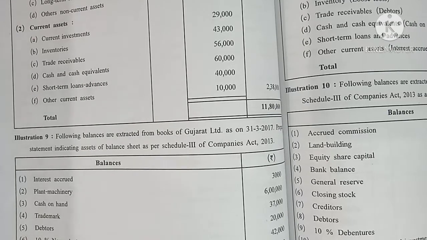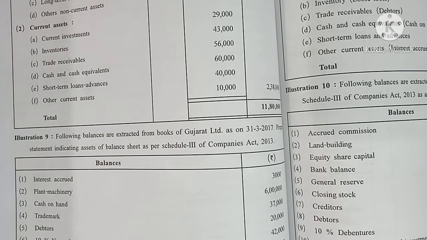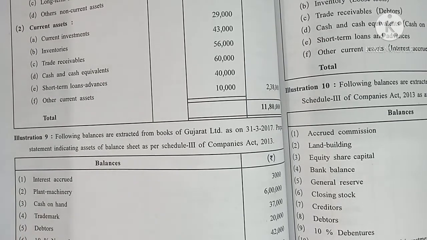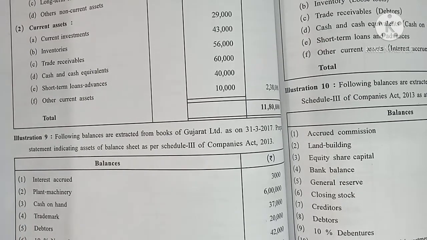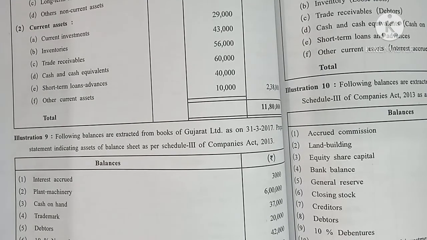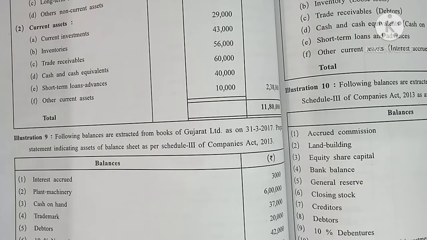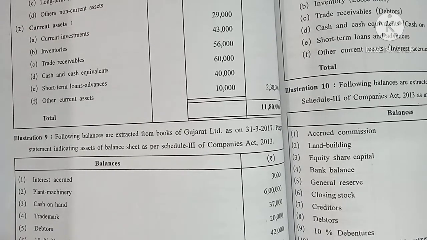I told you several times, once again I want to repeat in this video, page numbers 126 and 127, that is the balance sheet, liability side as well as the asset side, all the main headings as well as the subheadings, and against that the number: total liability side 9 and asset side 11. 9 plus 11, 20, that is headings and subheadings, which you have to remember.